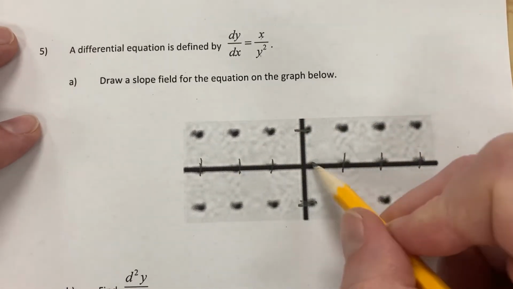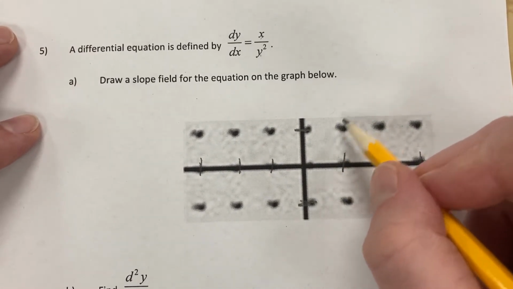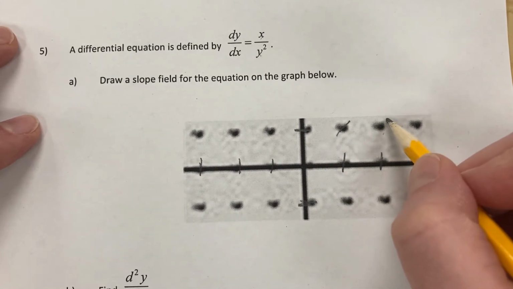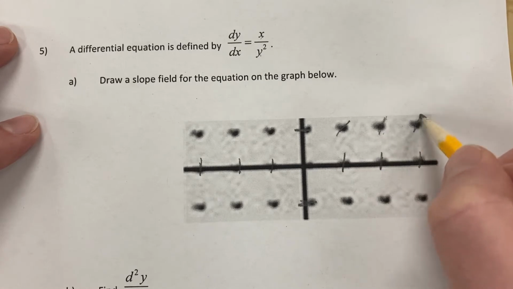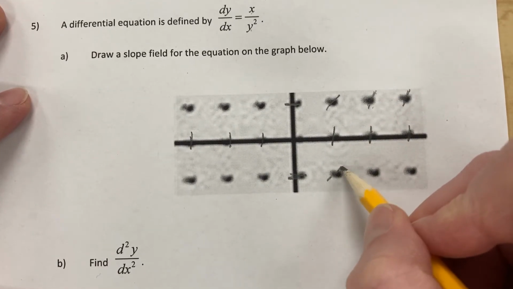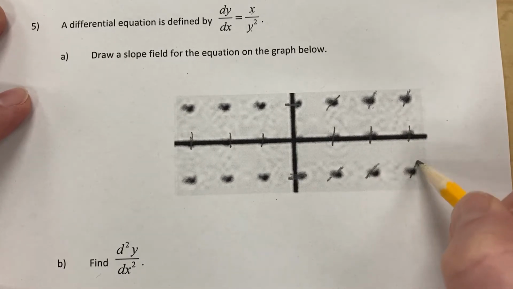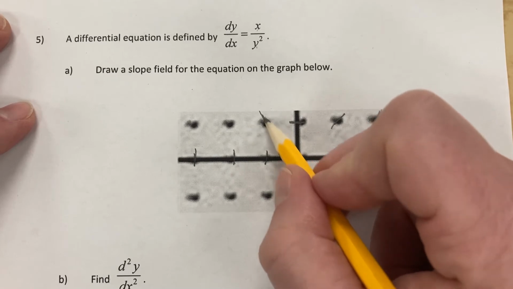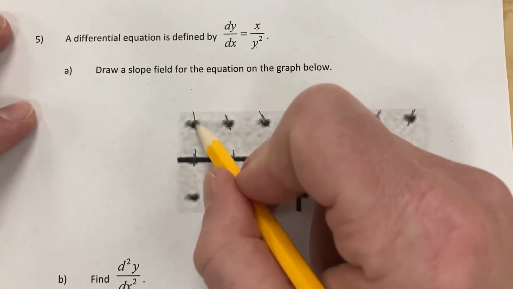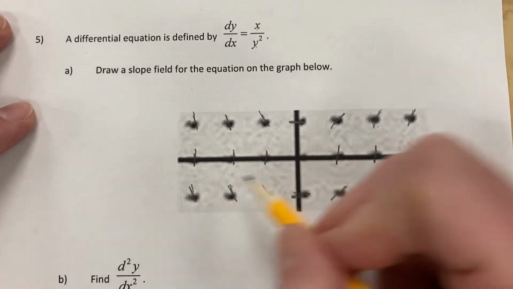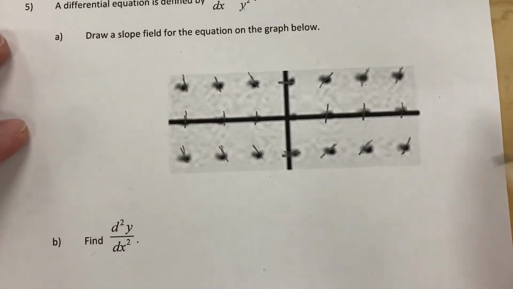Okay. Now, when x equals 1 and y equals 1, we get a slope of 1. When x equals 2, y equals 1, we get a slope of 2. Then we get a slope of 3 here. When x is 1 and y is negative 1, we still get those same slopes because of the squaring of y. When x is negative 1 and y is 1, we get negative 1, negative 2, negative 3, and then the same thing here. So that's what our slope field should look like.